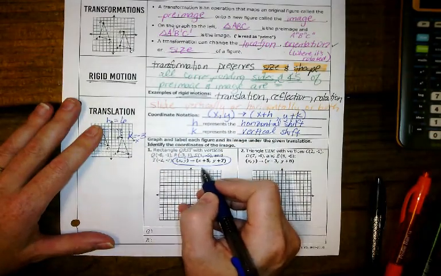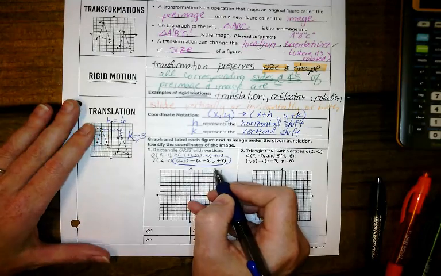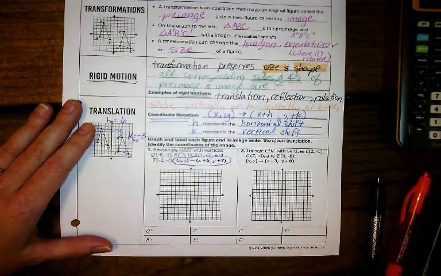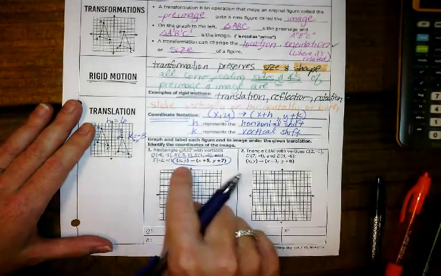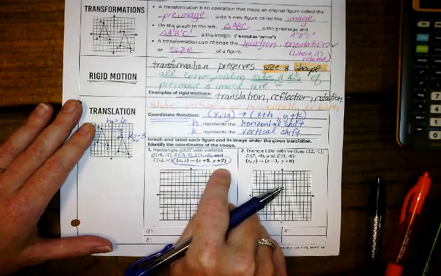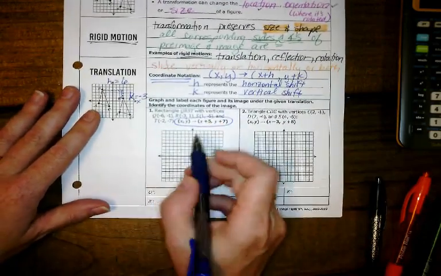It tells me how the coordinate changes. Do you need to know coordinate notation? Yes. You should know that it looks like this. This is how you write the coordinate notation of a translation. And so when you see this, it says to take whatever x you had and do what to it?